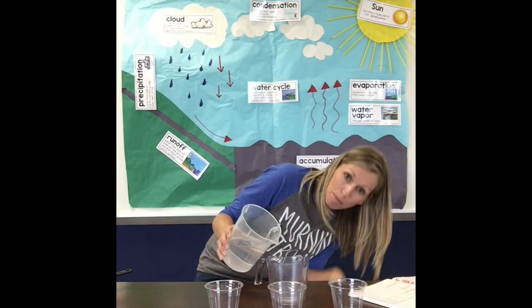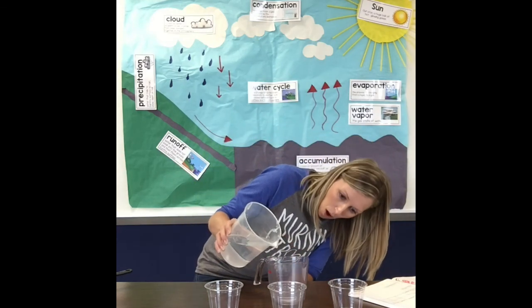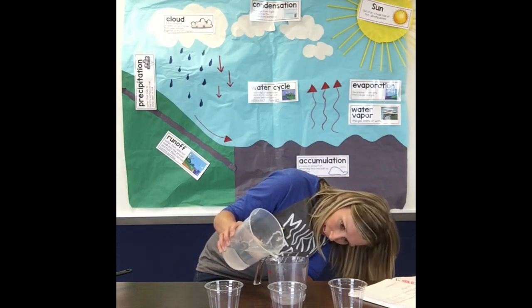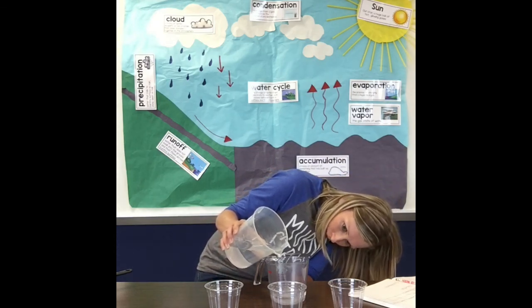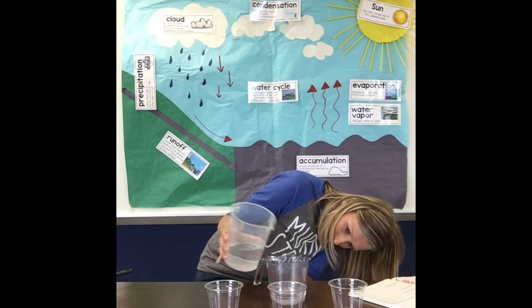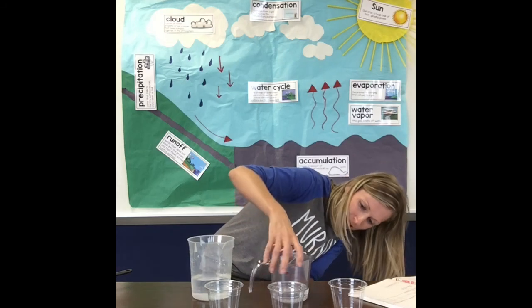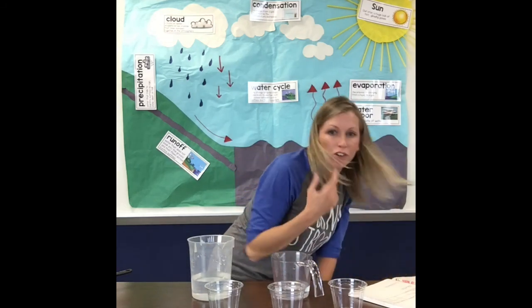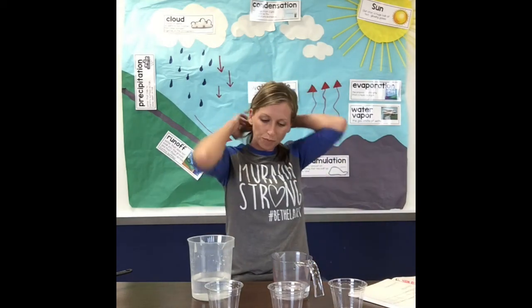I'm gonna keep my measuring cup on the table, keep it flat, and then you kind of get down eye level, and I'm gonna do about 2/3 cup. Right about there. Let's see, it's about 150 milliliters, okay?